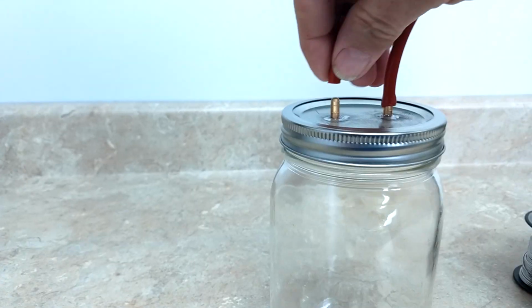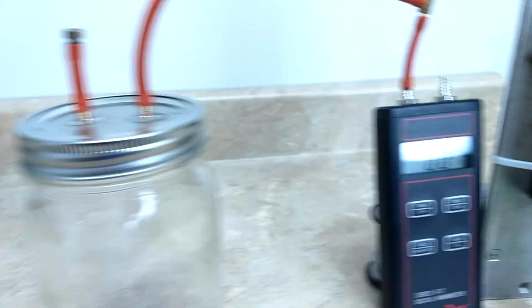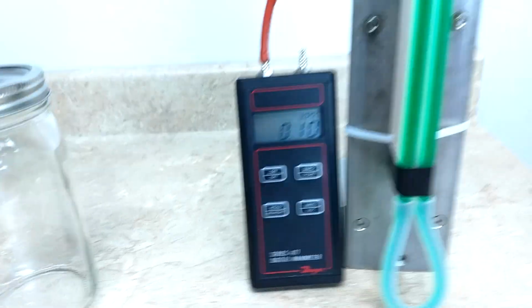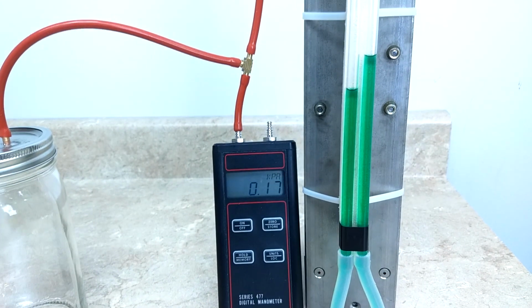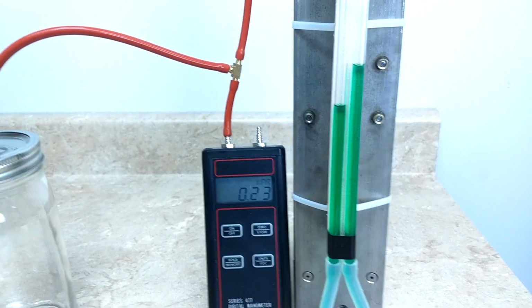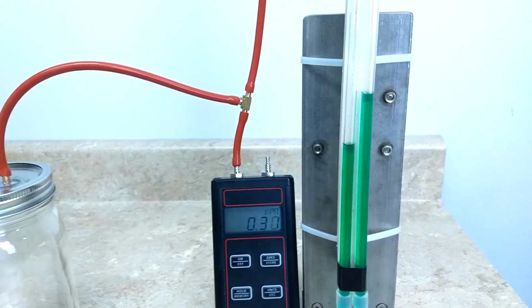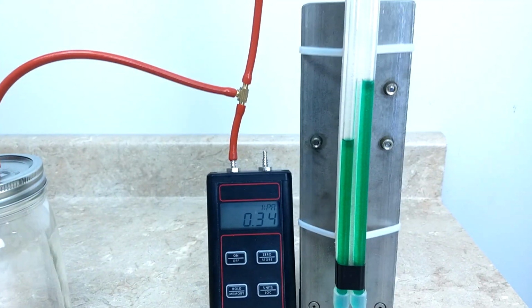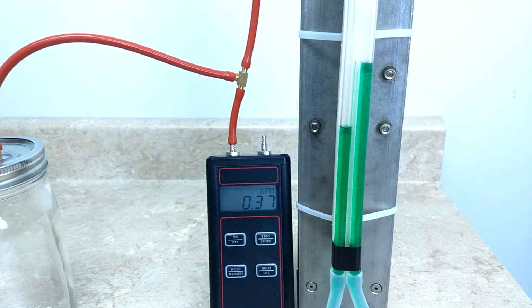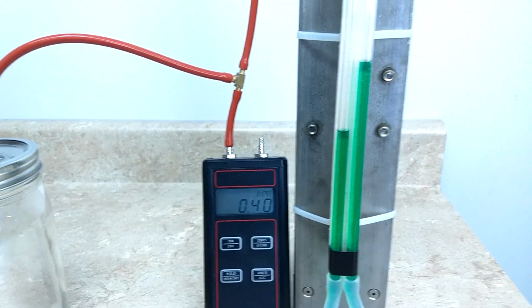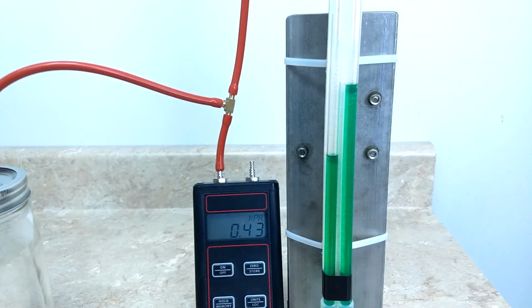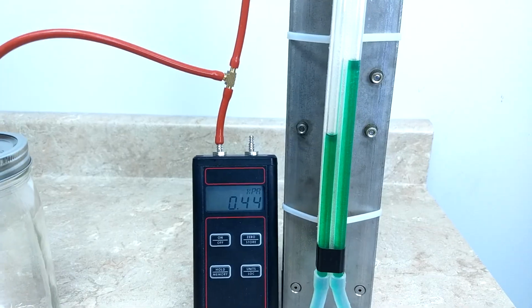Okay, we'll plug the top. And we're seeing where that little bit of water wants to fill that volume with a partial pressure.